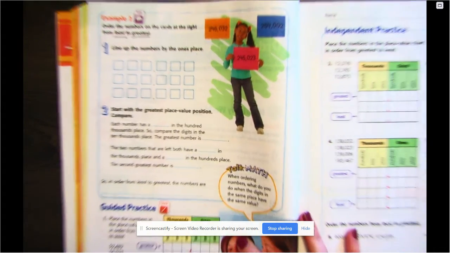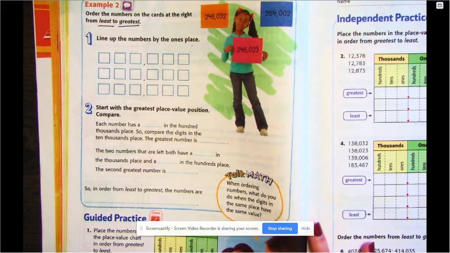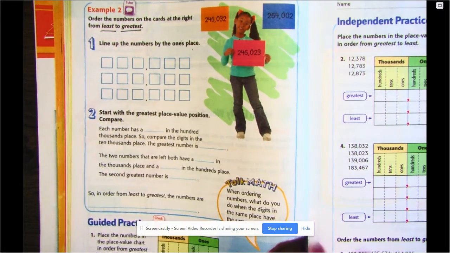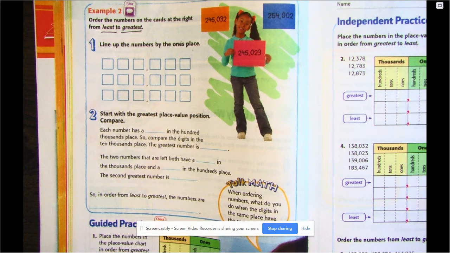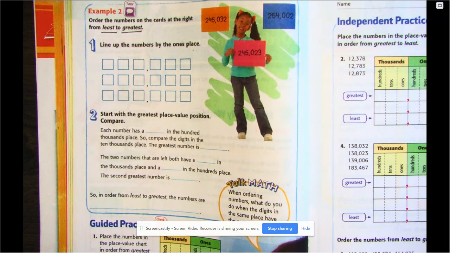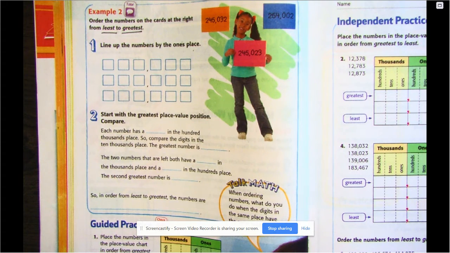So it says line up the numbers by the ones place. This is a really good strategy to use if you're not quite sure where to start your number and you want to make sure that you order them correctly. You always start in the ones place. So essentially you write the number backwards.